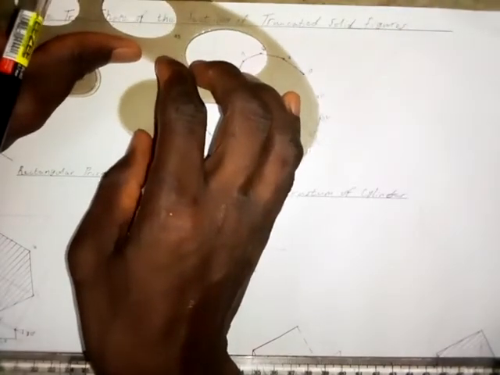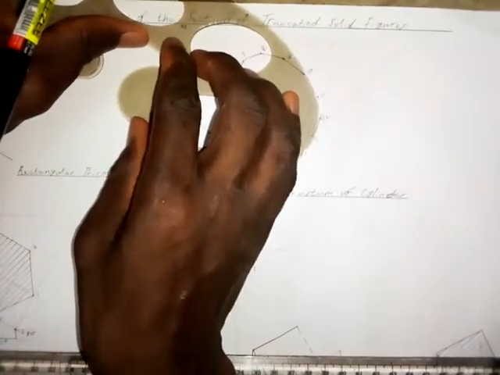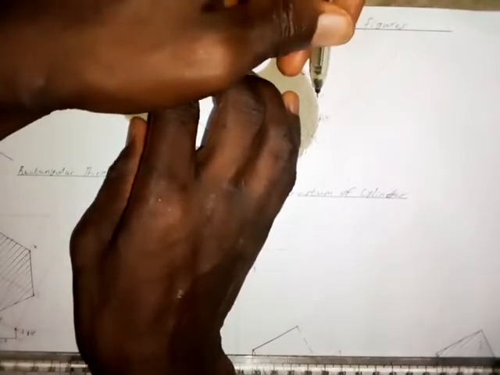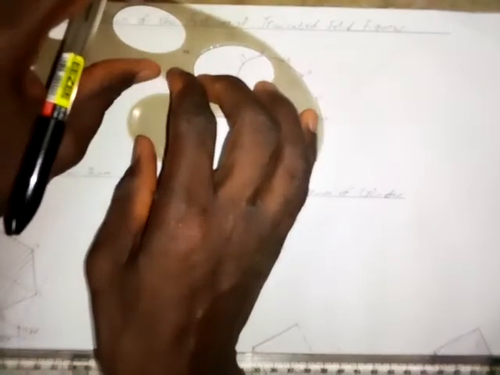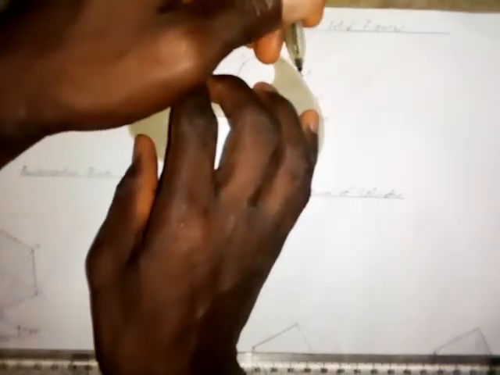So this will form an ellipse, not a circle. So to give us an ellipse, that's what I'm going to get when I'm done.